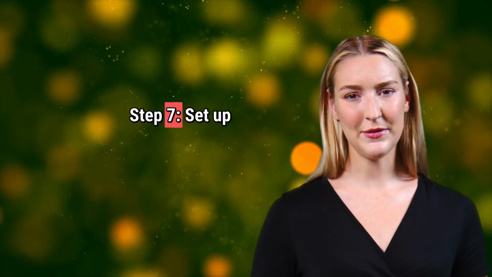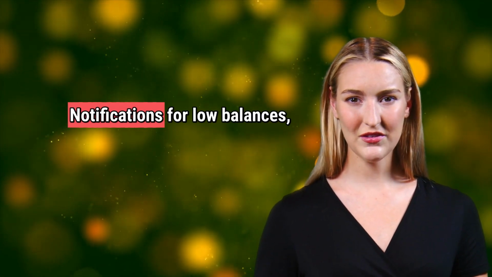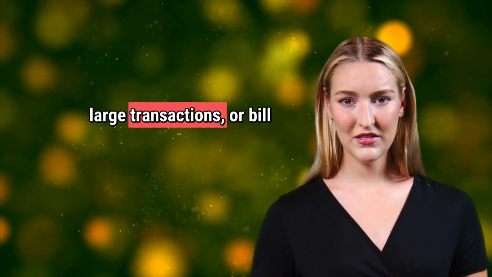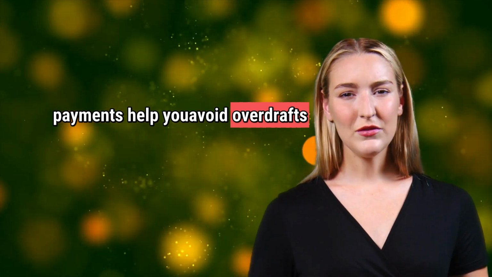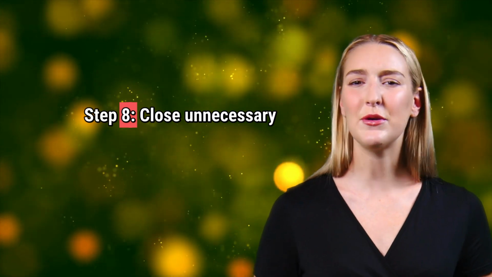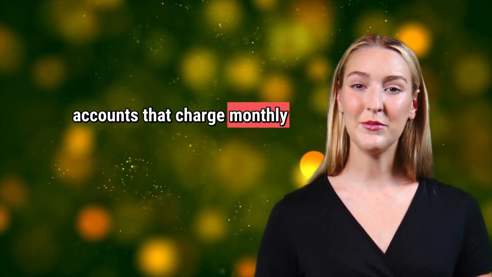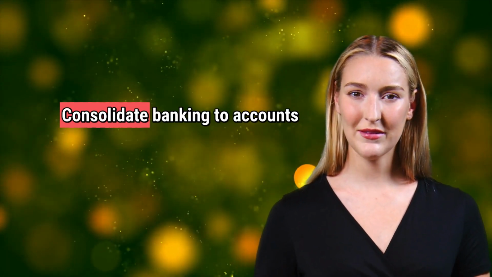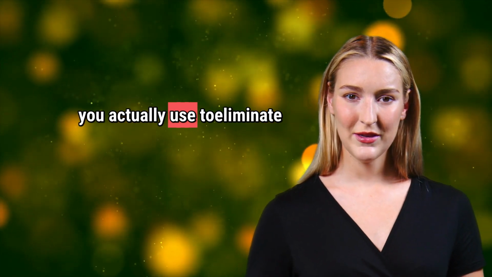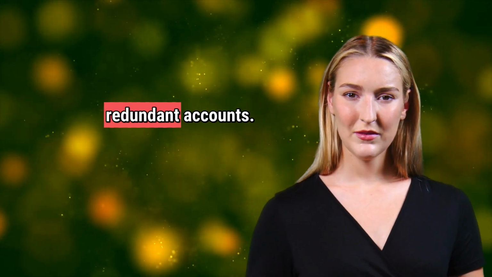Step 7. Set up alerts to avoid triggering fees. Notifications for low balances, large transactions, or bill payments help you avoid overdrafts and other preventable charges. Step 8. Close unnecessary accounts that charge monthly fees. Consolidate banking to accounts you actually use to eliminate fees on dormant or redundant accounts.